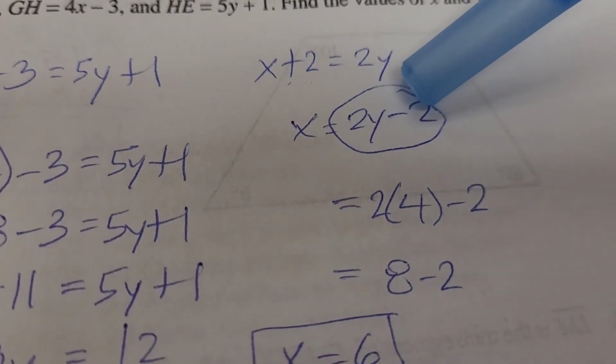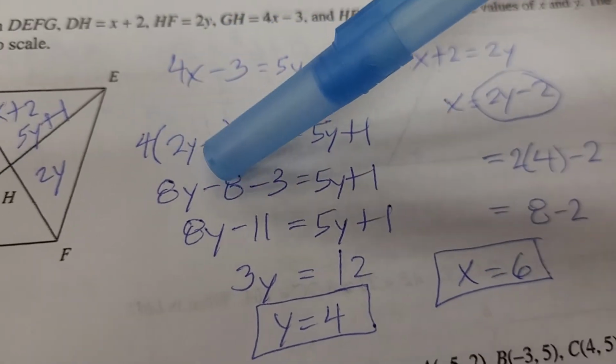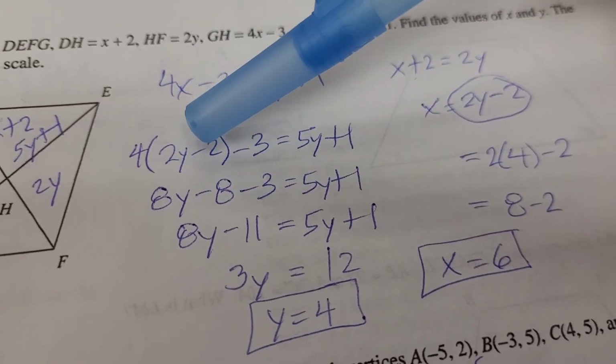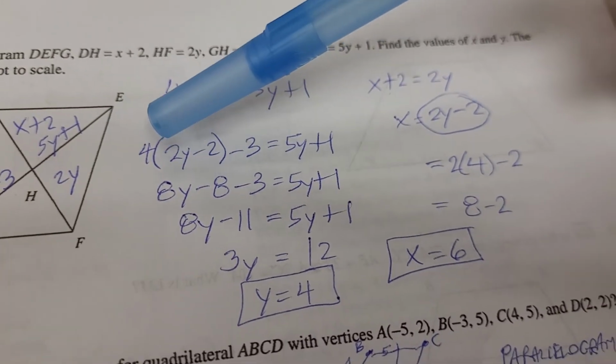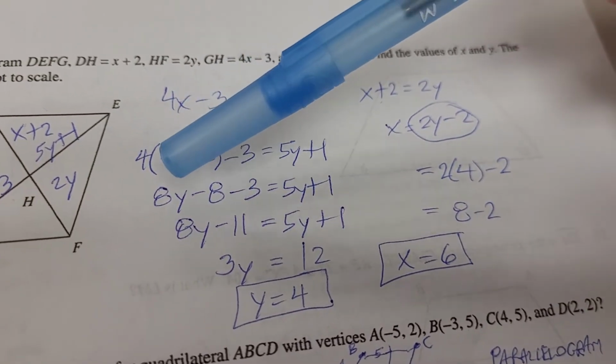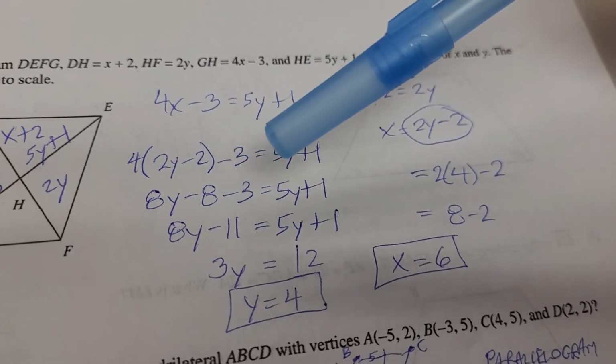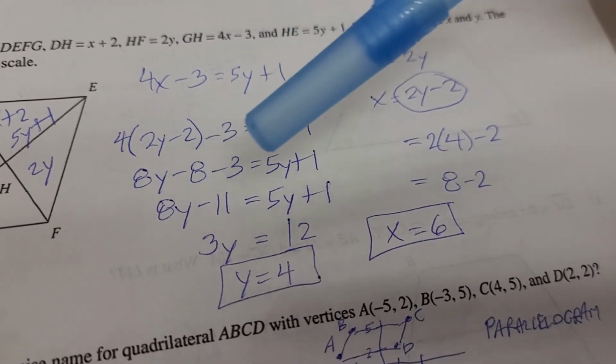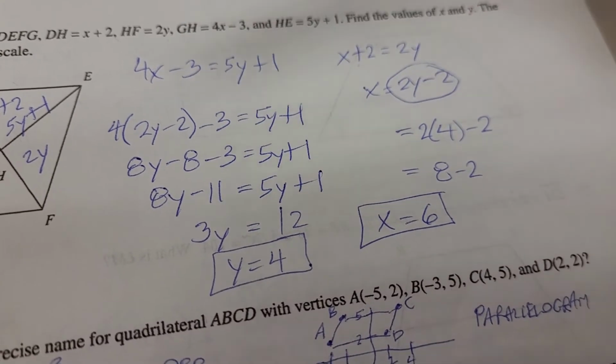So 2y minus 2, I'm going to plug in on the other equation for the x. So instead of this x, I'm using 2y minus 2. And if I plug this in, multiply by 4, I'm going to get 8y minus 8 minus 3 equals 5y plus 1. Okay, my only unknown here is y, so I can solve for it now.